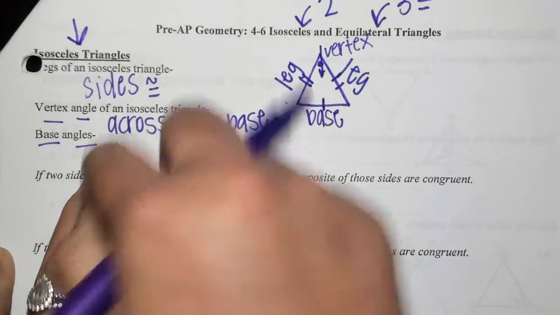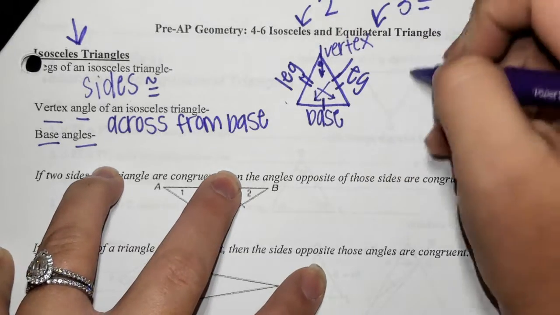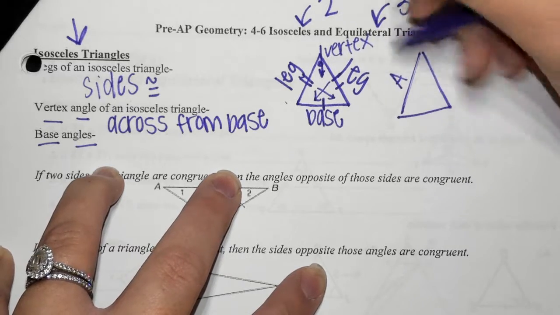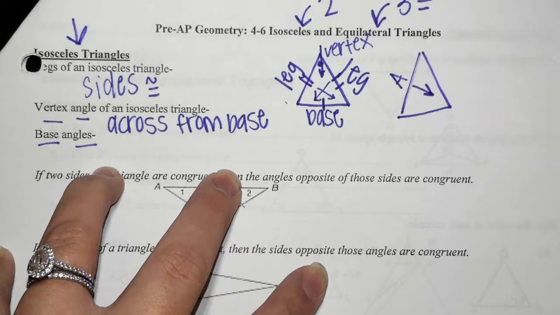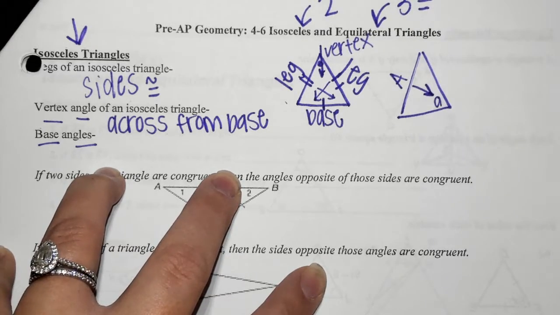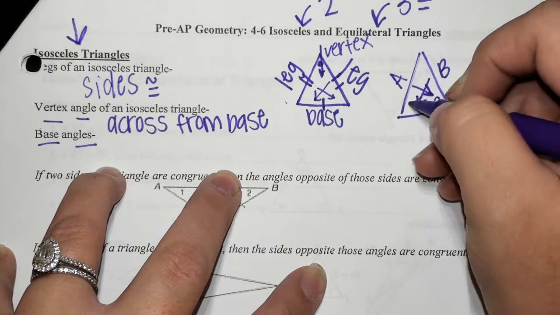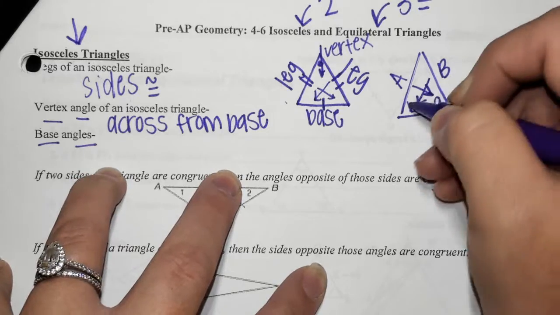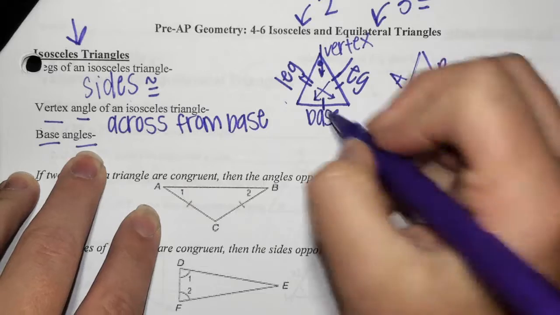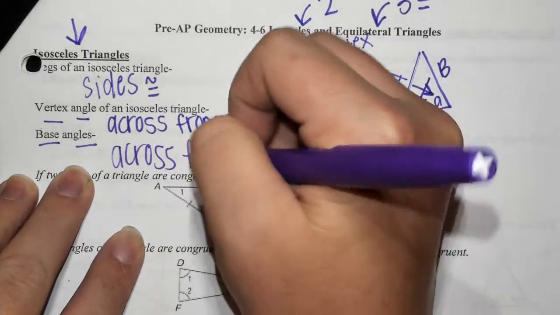So your base angles are actually the 2 that are across from the leg. When we're talking about sides and angles, so if we're talking about this being side A, the angle that's across from it goes with that side. So if this is side A, this would be angle A. And then if this was side B, the angle across from it is angle B. Does that make sense? How it's across from it? So your 2 base angles are the ones that are across from the legs.